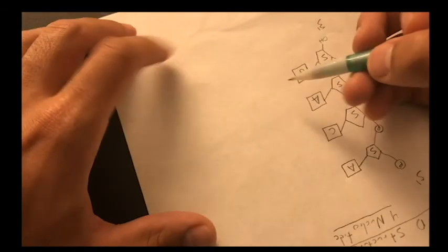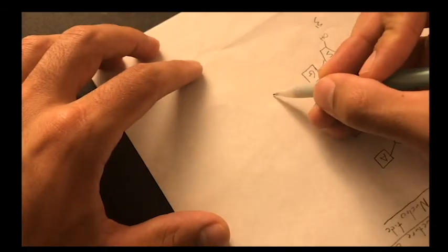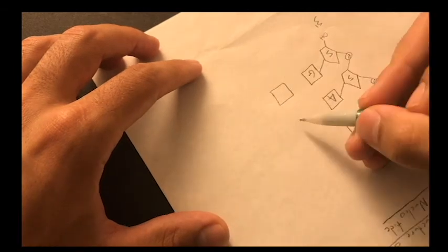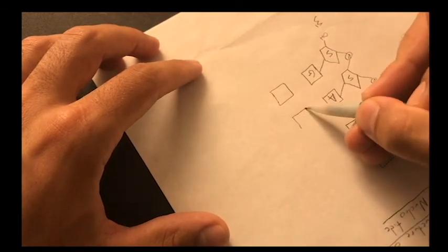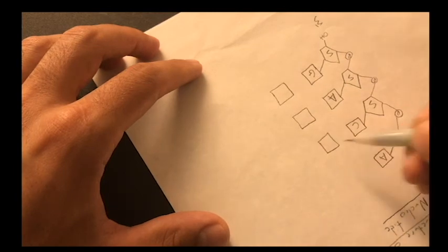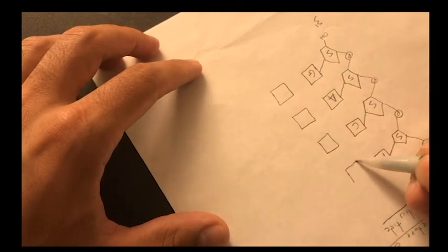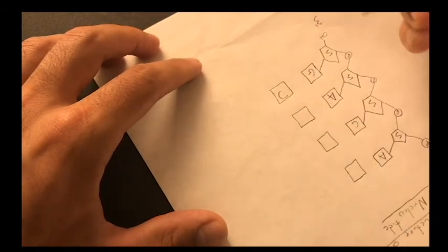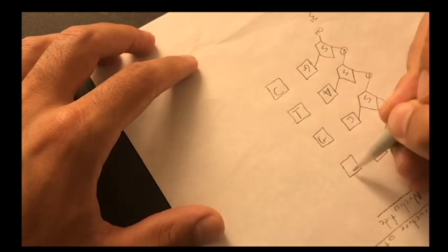So first I'm going to draw in boxes here for the nitrogenous bases. 4 boxes, 4 nucleotide sequence. Here and then here. And so what goes with G, C. What goes with A, T, C, G, A, T.